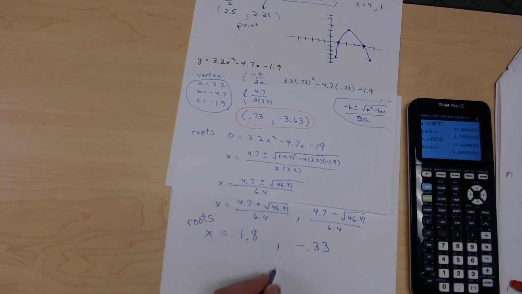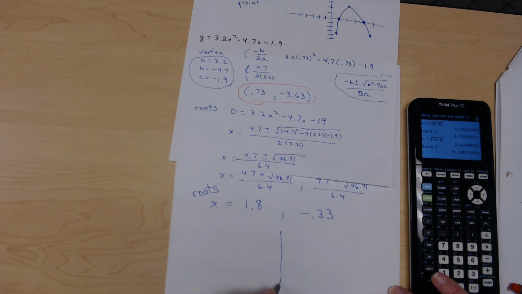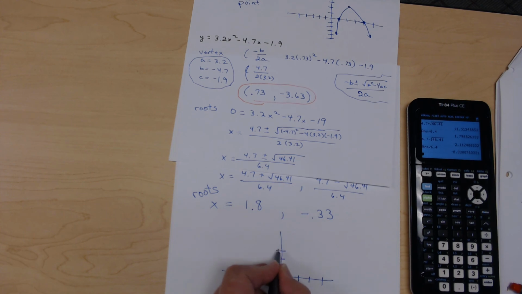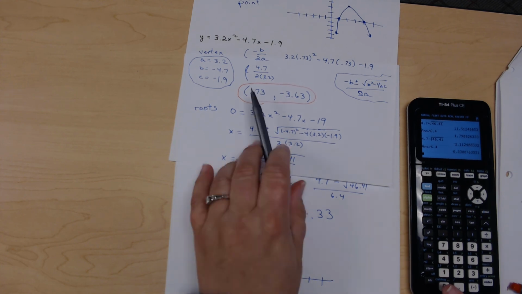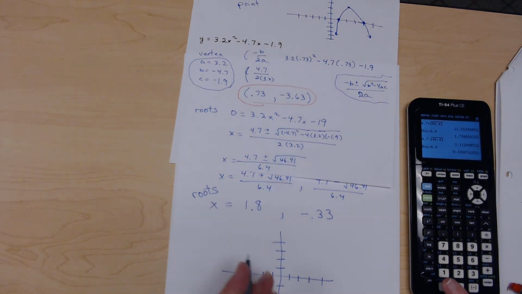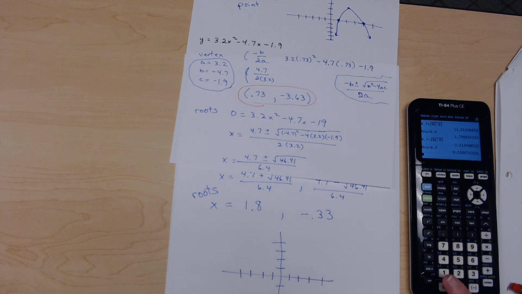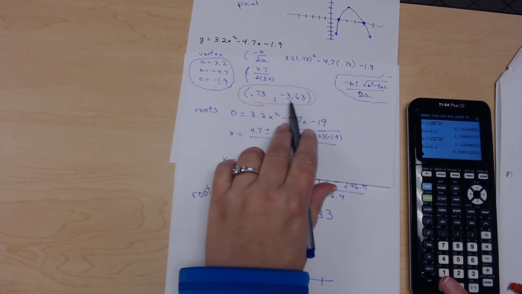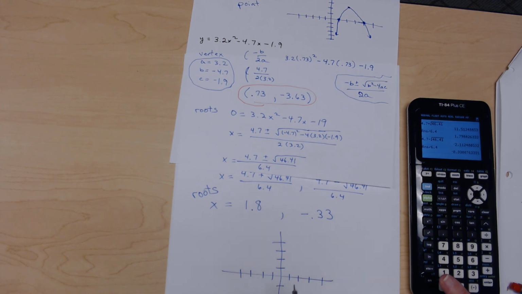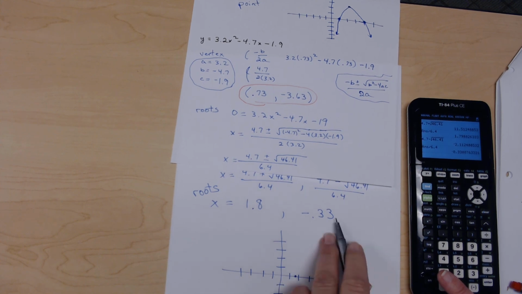All right, so let's finish it up real quick. Let me mark off 1, 2, 3, 4, 1, 2, 3, 4. Remember, you don't have to graph. It's just kind of a visual to help you. Can we still see this? Yeah. So 0.7, so almost 1, and then negative 1, 2, 3, roughly 3.5, something like that. That's my vertex. Now these are the 2 values on the x-axis. So almost 2, and then a little bit negative, a little bit over here.